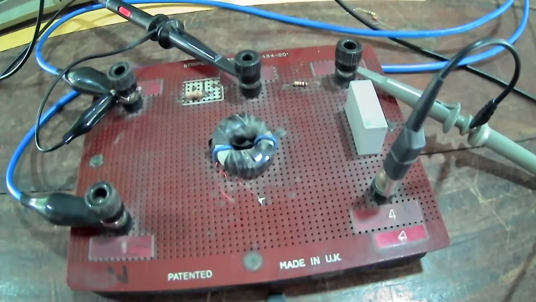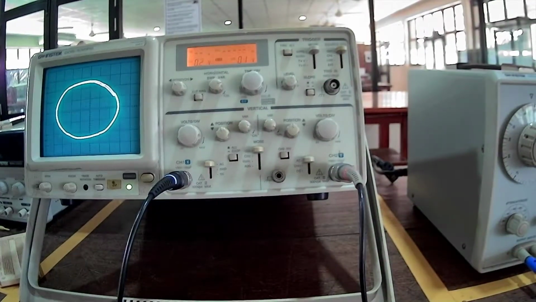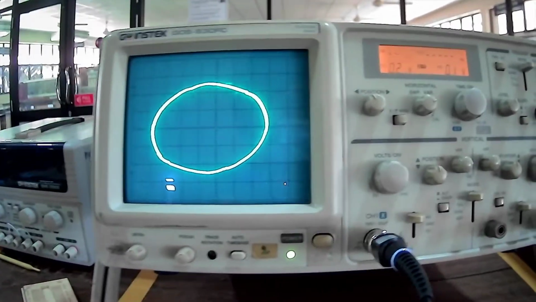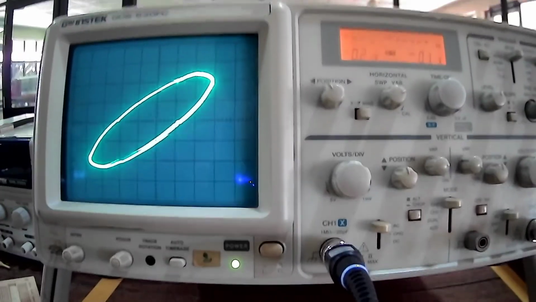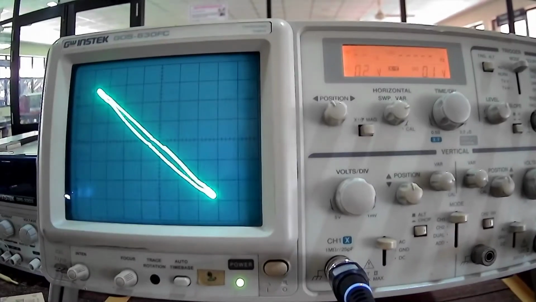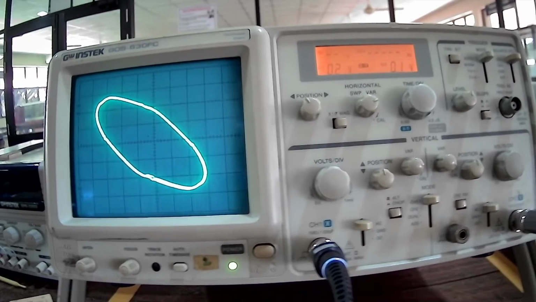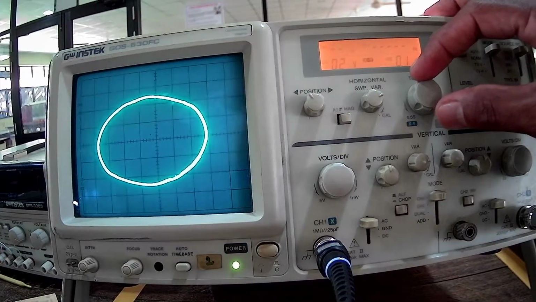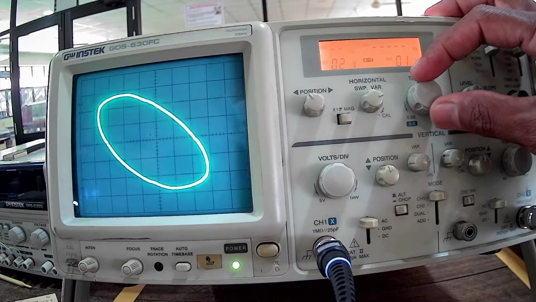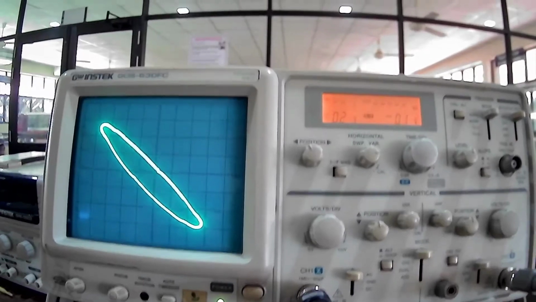So for that, we have set up the oscilloscope like this. I think all of you can see. And as mentioned in the lab sheet, we have set up this oscilloscope into the XY mode.